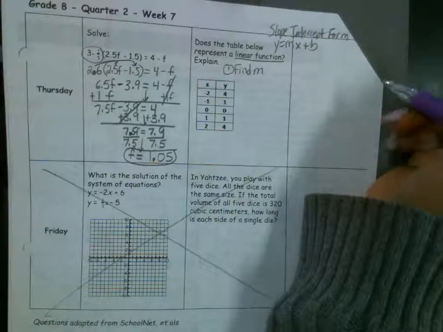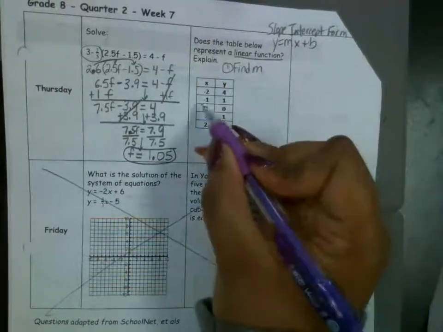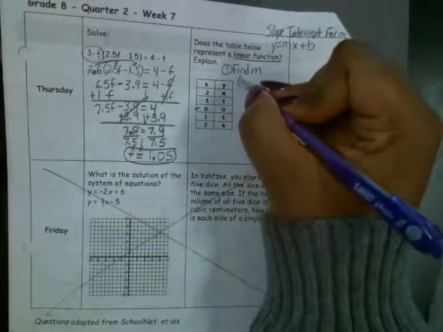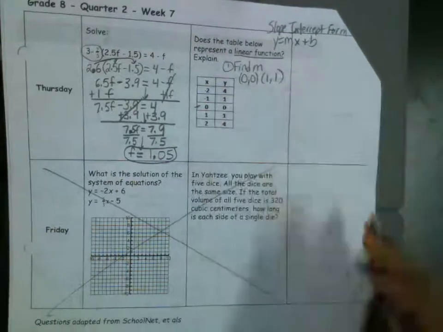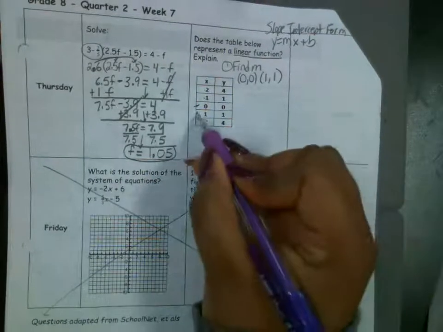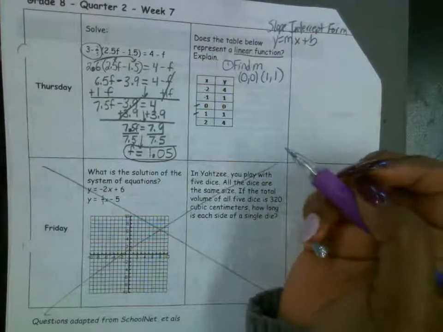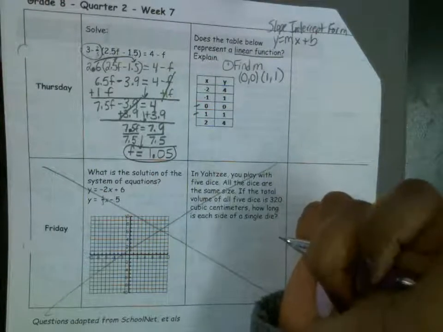Let's pick 2 easy points from the table. 0, 0 is an easy one. And 1 and 1 is easy. It doesn't matter which 2 points you choose. If I were you, I'd choose the points that have the easiest numbers. So you need 2 points. That's all you need. If they give you 50, just choose 2 out of the 50.